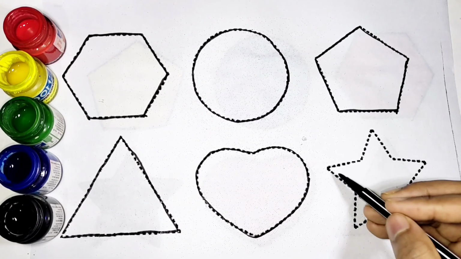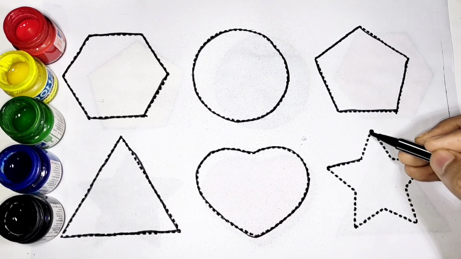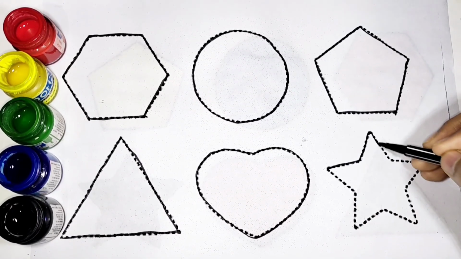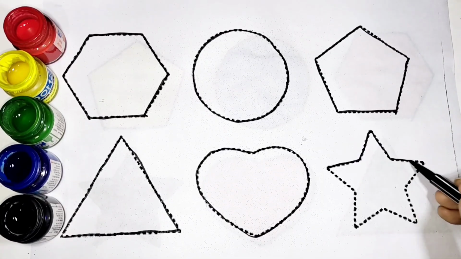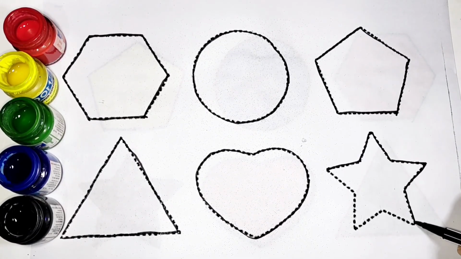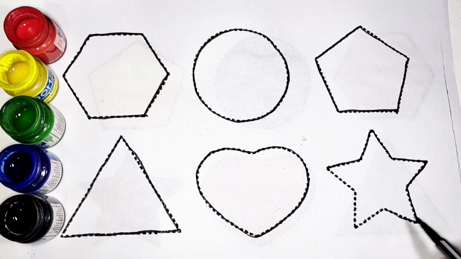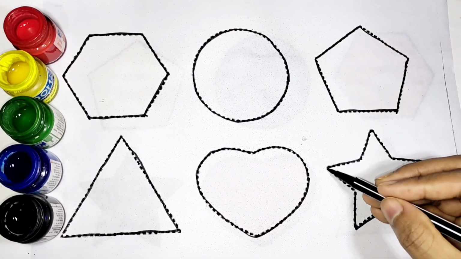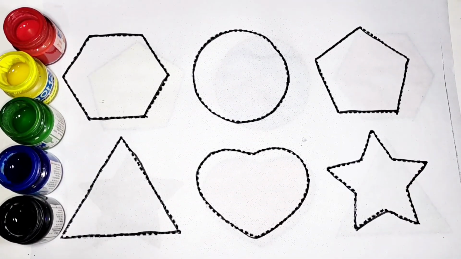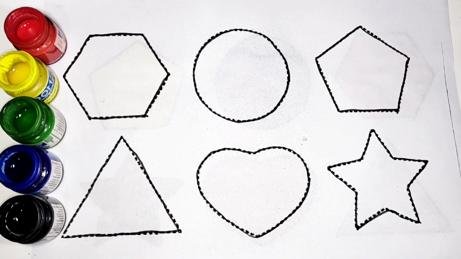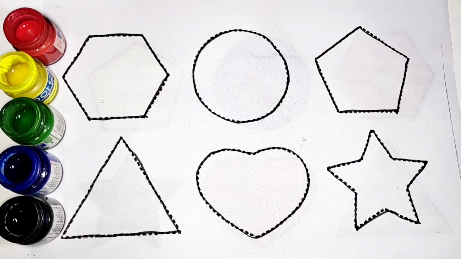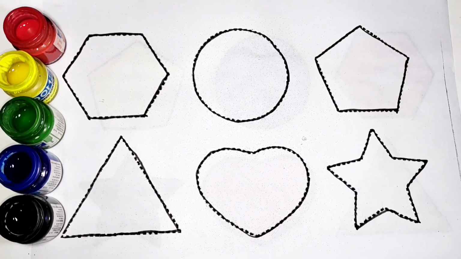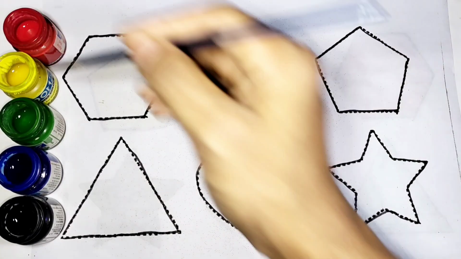And the next one is star. Now we're using black color. So kids, now we're coloring 2D shapes. Kids, first we're coloring the shape of hexagon, and now we're using the color of yellow.